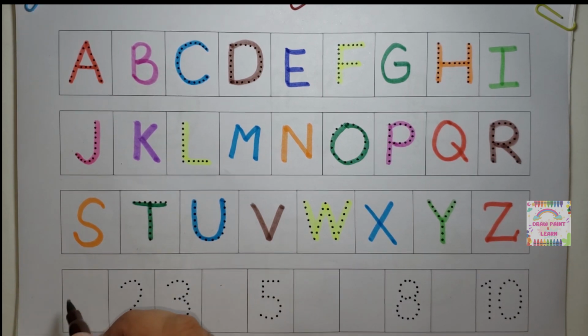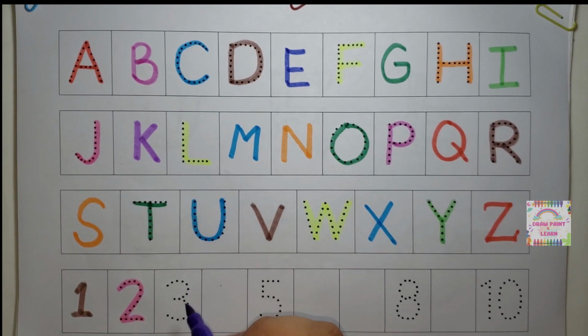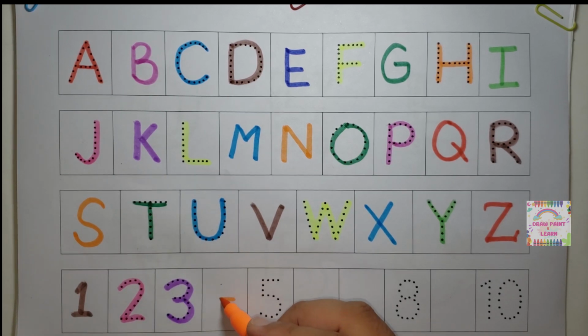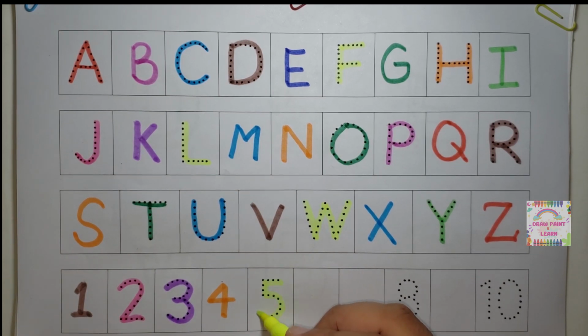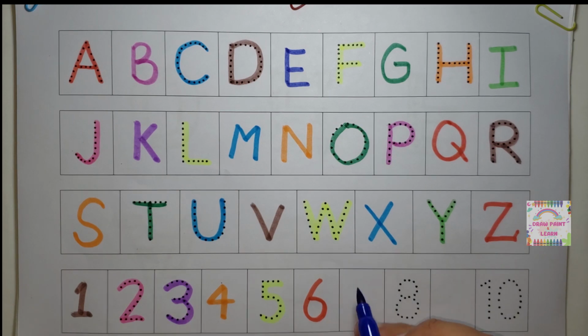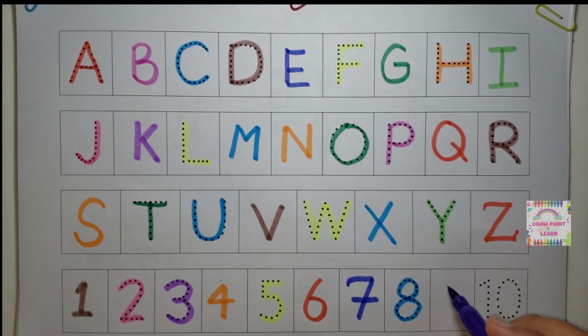Yes, it's 1. 2, 3, 4, 5, 6, 7, 8, 9. And what is the final number? Yes, it's 10.